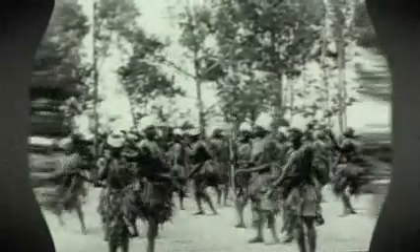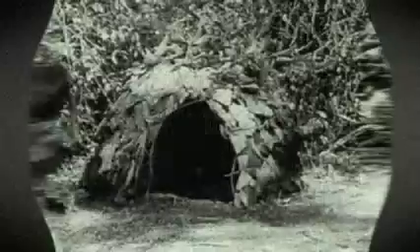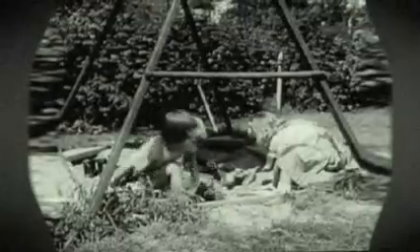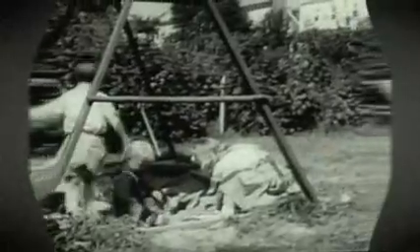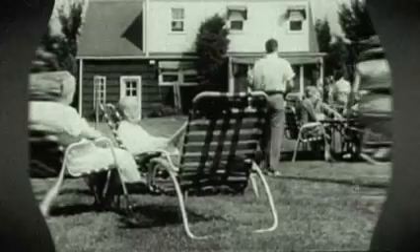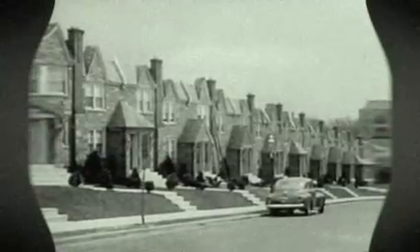Primitive cultures are located in remote areas of the globe. Homes are often constructed from readily available natural resources. In contrast, in populated areas of civilization, family units live in a much more orderly and productive fashion. Families live in sturdy, well-constructed homes organized into neighborhoods.